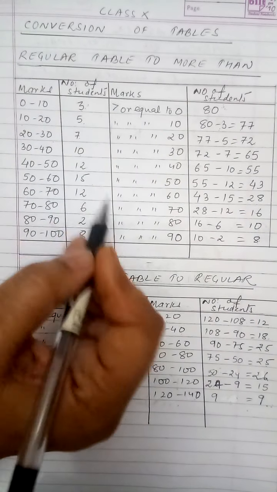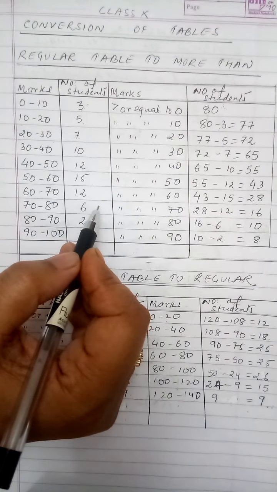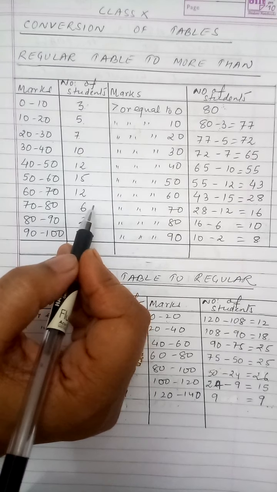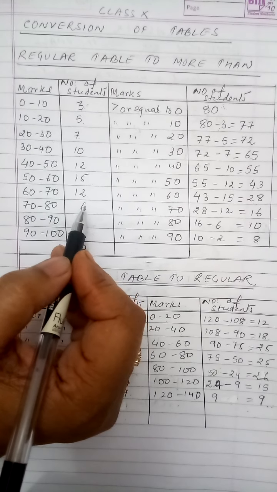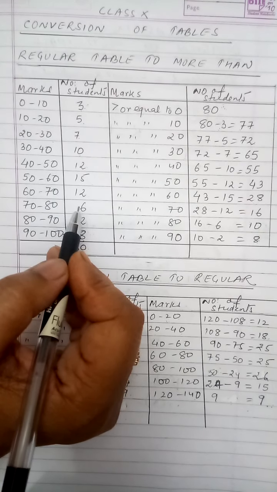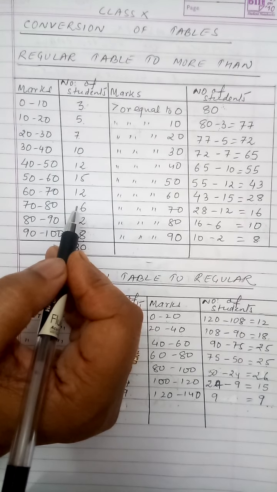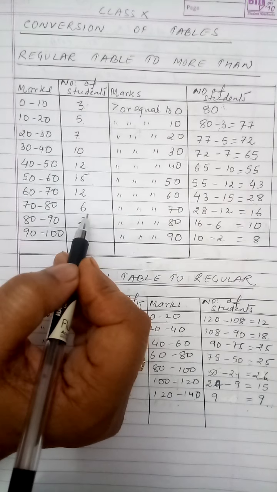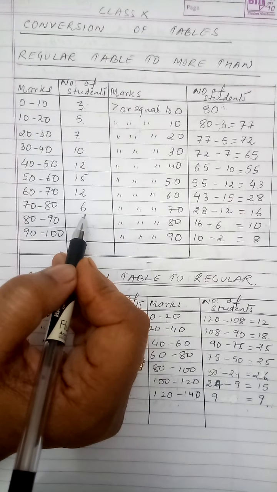In my coming videos, I will be teaching you how to plot the CF curve, that is the cumulative frequency curve. And to plot those curves, you will be requiring the less than type and the more than type of tables. And most importantly, as I mentioned earlier also, you get the conversions of tables in your board exams for 2 or 3 marks.